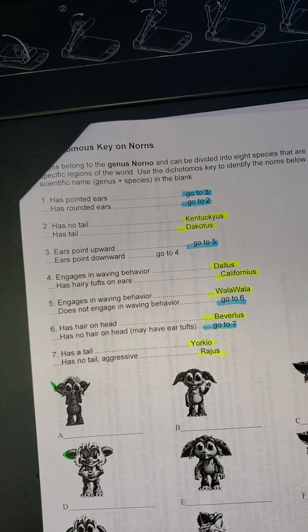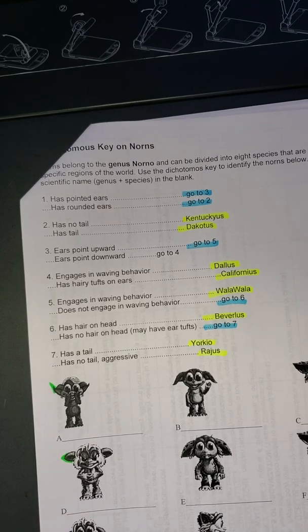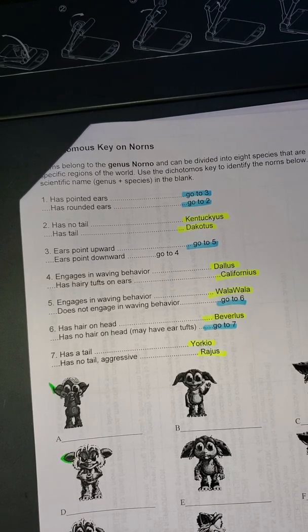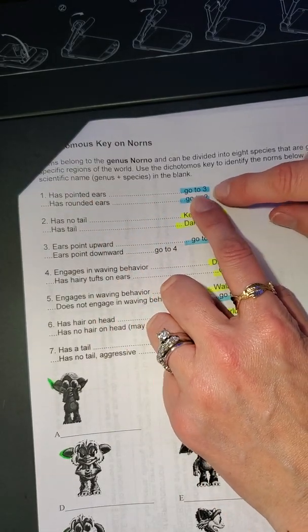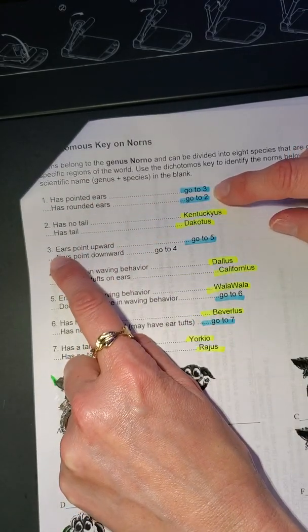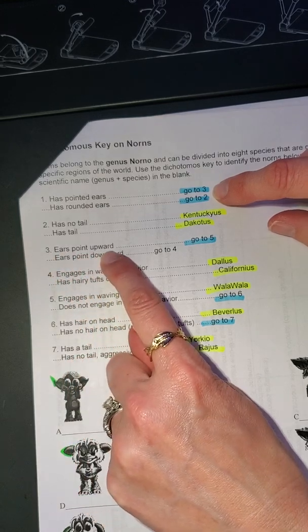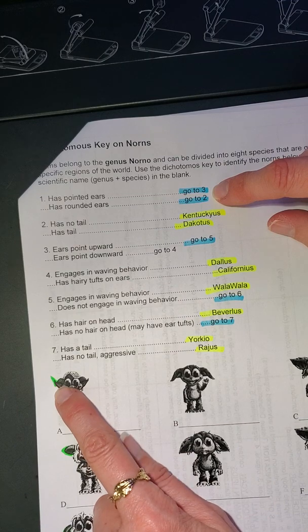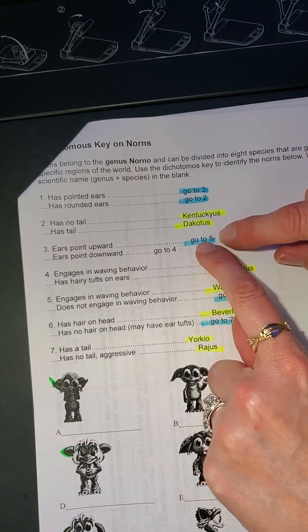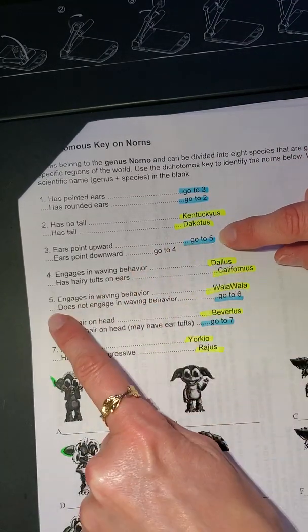These are round, okay? So, has pointed ears, then I go to 3. So here's 3. Ears point up, ears point down. Well, this little guy, his ears are pointing up. So then I go to 5.